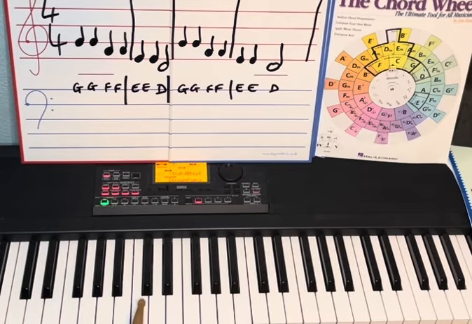So we do the alphabet from C, D, E, F, G. When we get to G, we start from the beginning of the alphabet again. So after the goose comes the ant, the bird, and the cat.